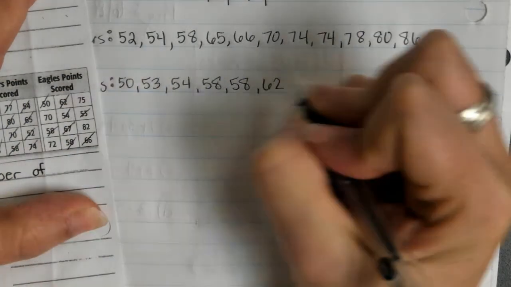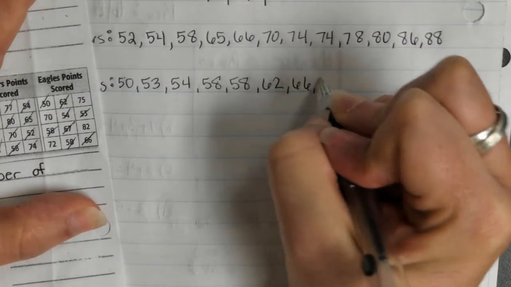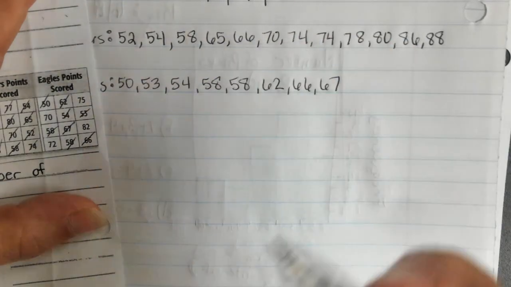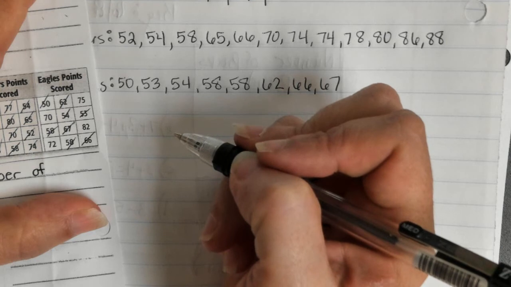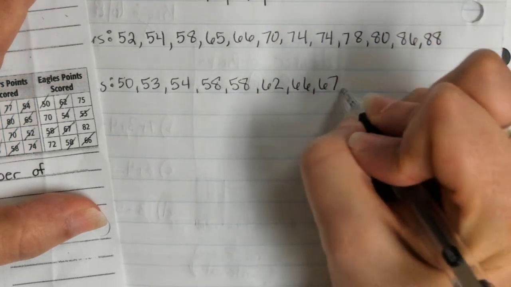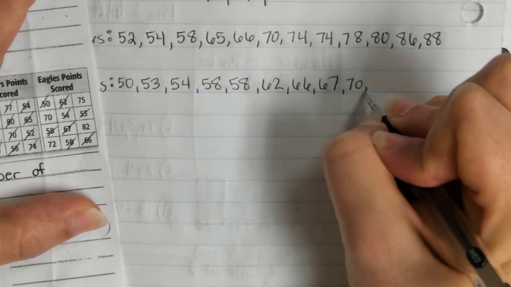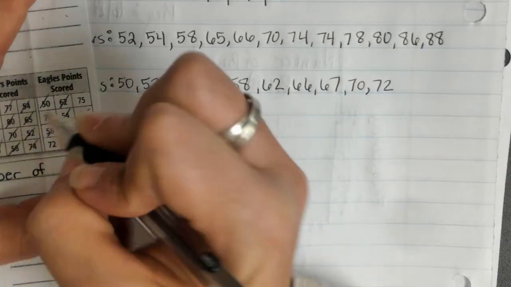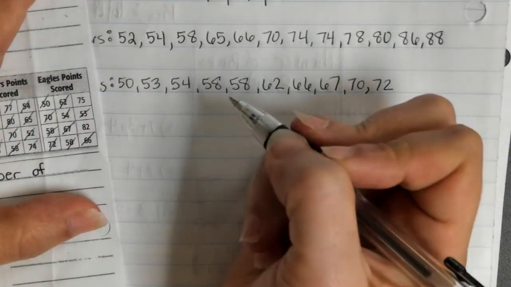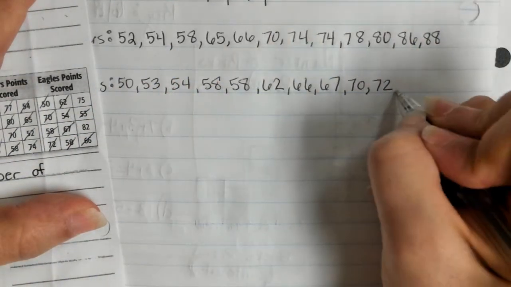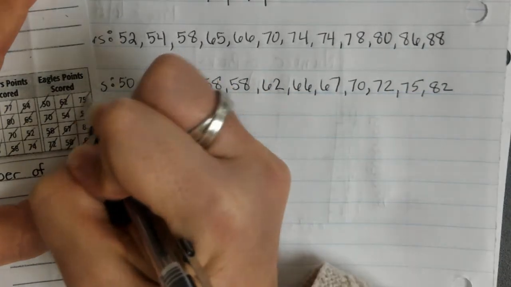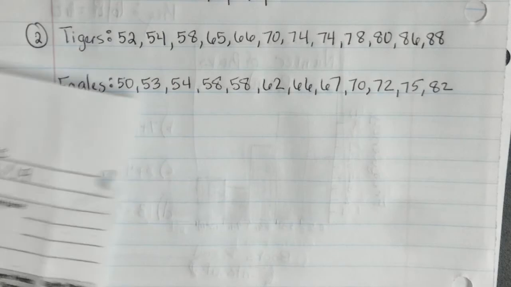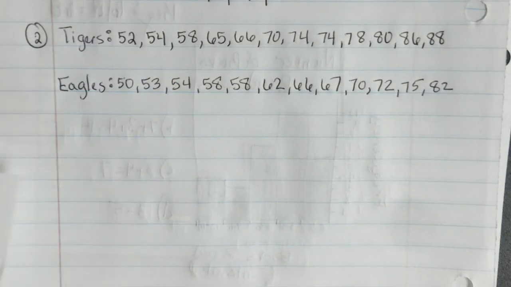Whoops, almost skipped one. Okay, so I've got all my numbers listed.